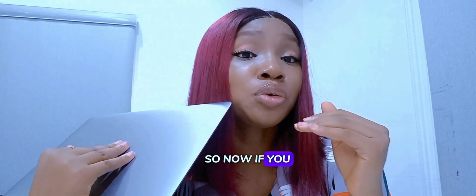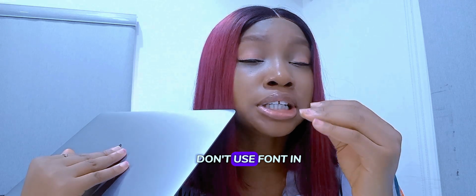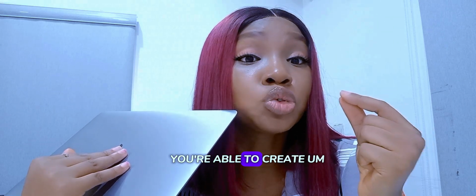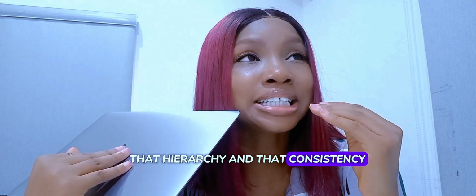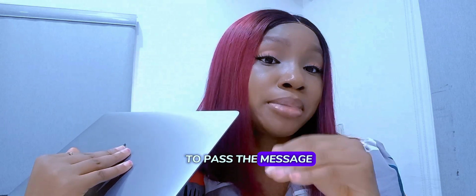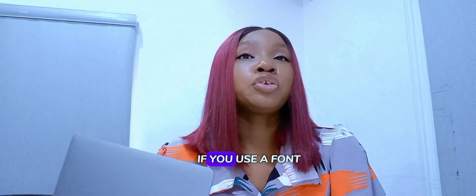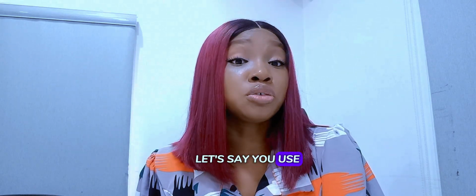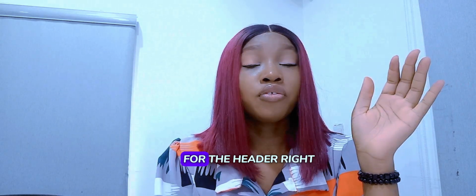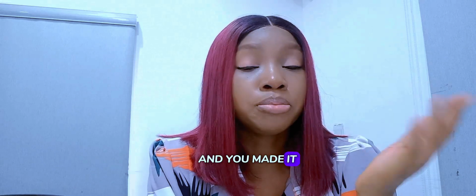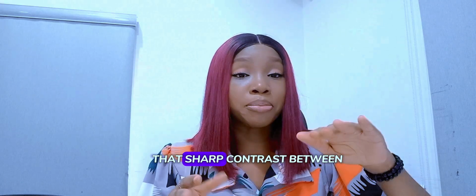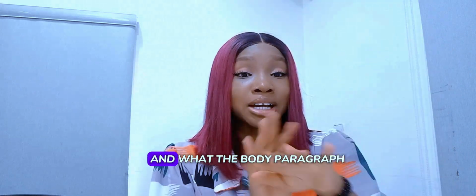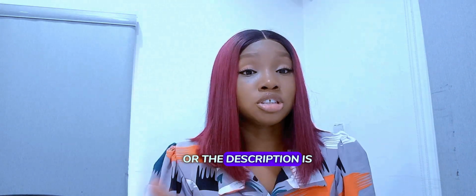So now if you don't use font in a way that you're able to create that hierarchy and that consistency, and that you're able to pass the message. So if you use a font, let's say you use a font header 56 for the header, right, and you made it bold, the subtext you can't make it bold again because you need to create that hierarchy, that sharp contrast between what the header is and what the body paragraph or the description is.